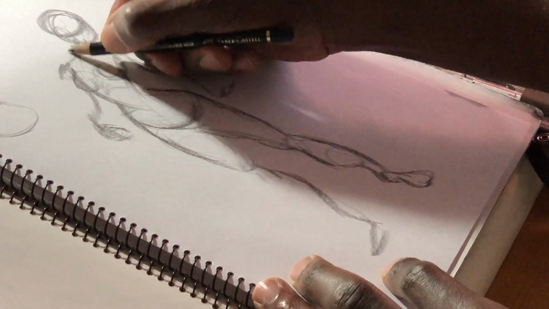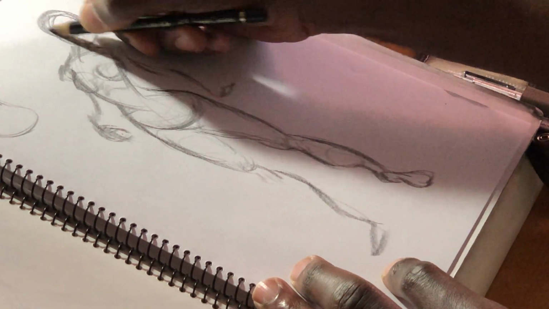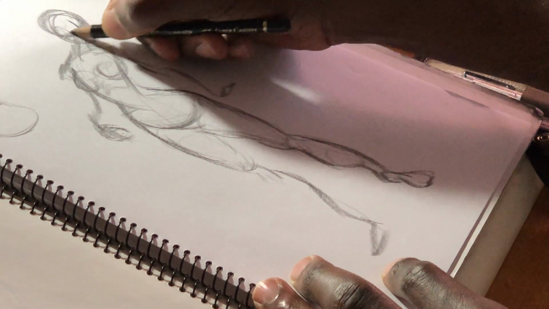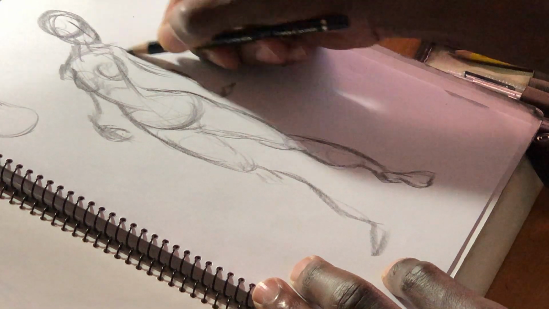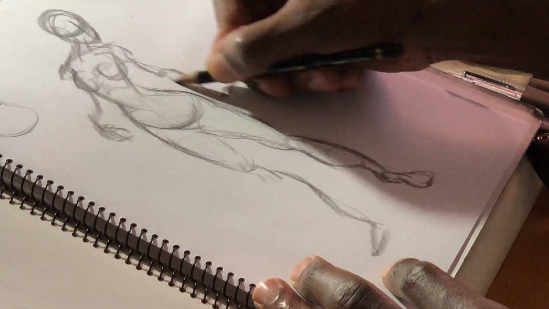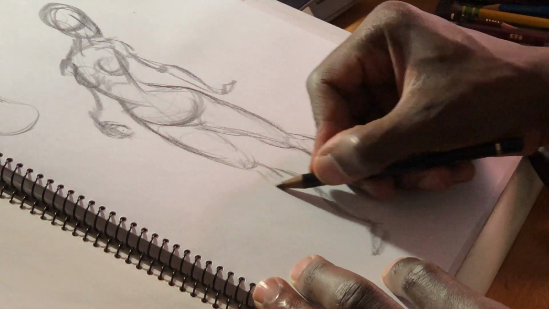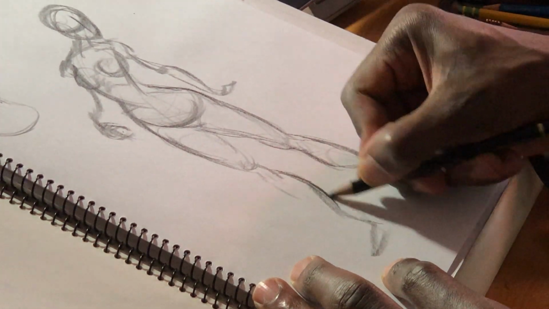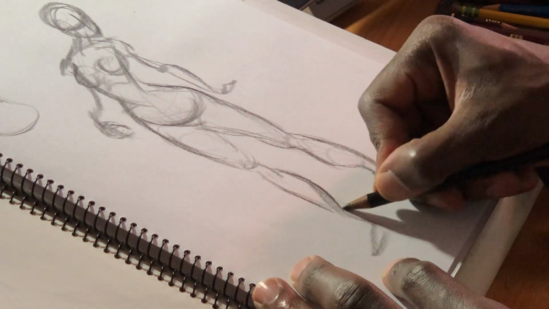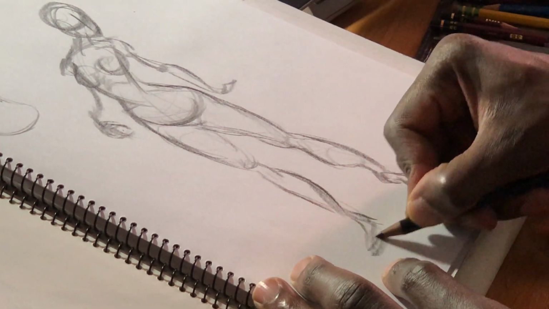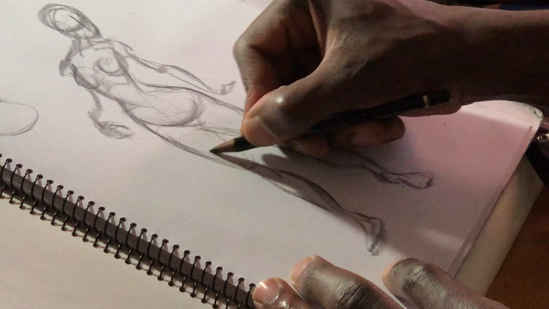She's twisting away, but this time, instead of looking up, I'm going to make her look down. Okay. And there we go. There's our basic female form. Okay.